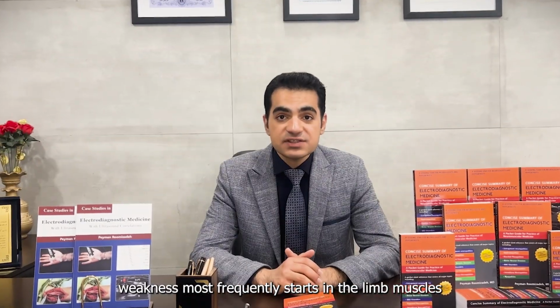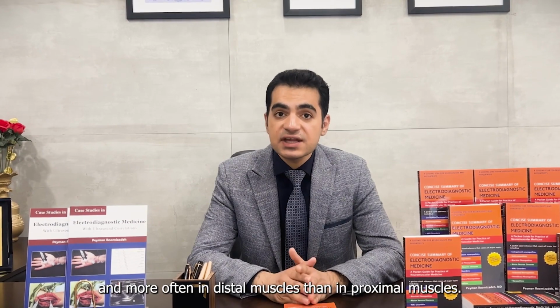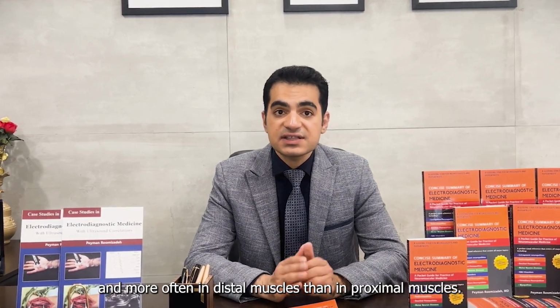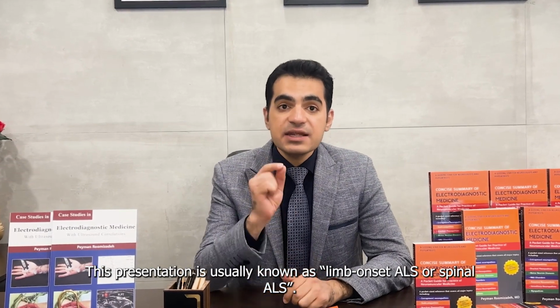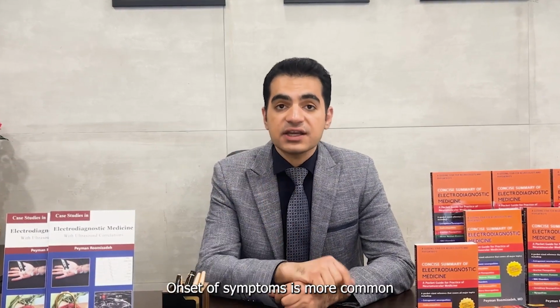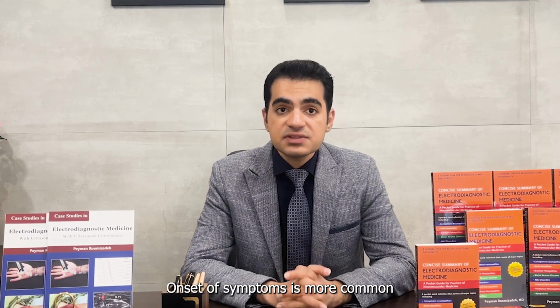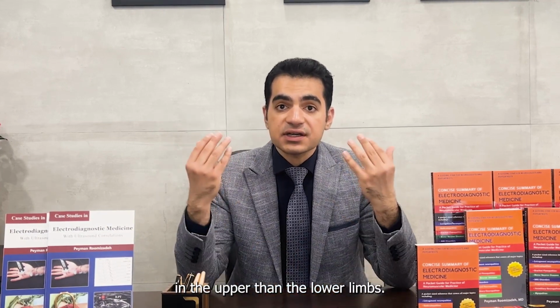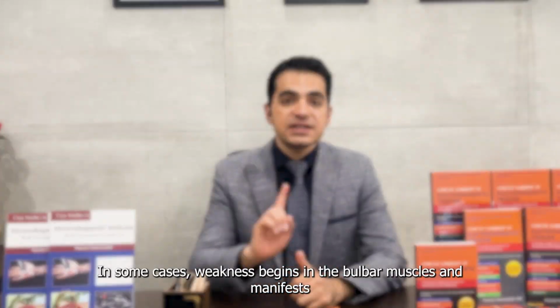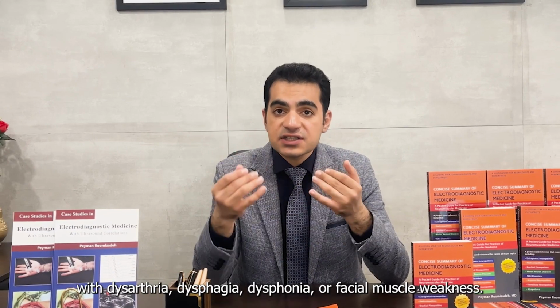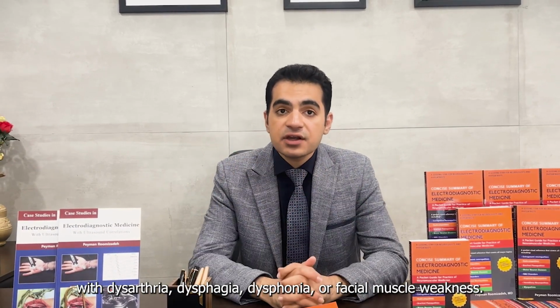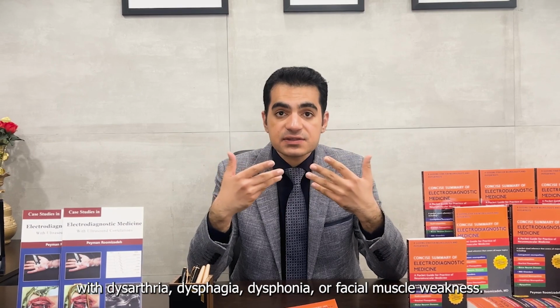Muscle weakness most frequently starts in the limb muscles and more often in distal muscles than the proximal muscles. This presentation is usually known as limb onset ALS or spinal ALS. Onset of symptoms is more common in the upper than the lower limbs. In some cases, weakness begins in the bulbar muscles and manifests with dysarthria, dysphagia, dysphonia, or facial muscle weakness. This presentation of ALS is known as bulbar onset ALS.